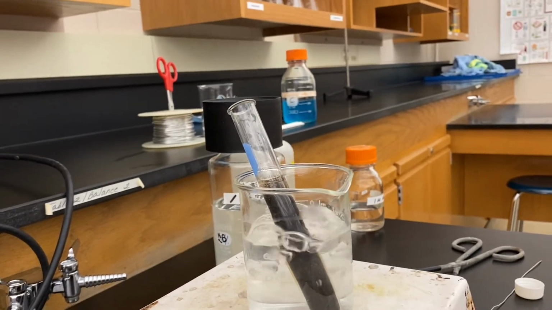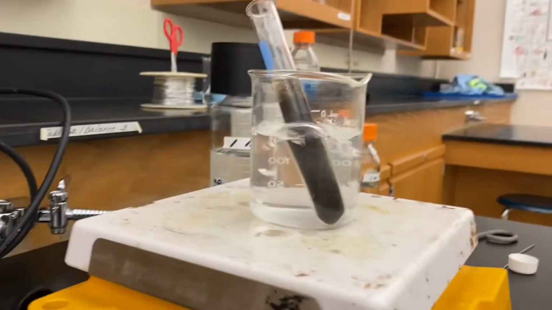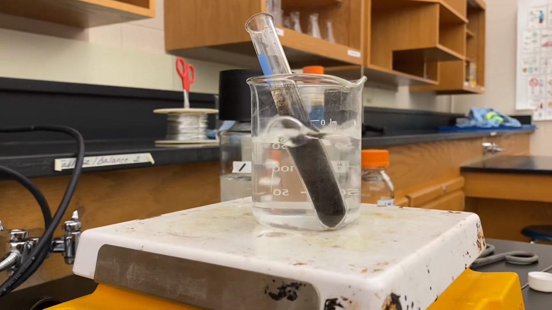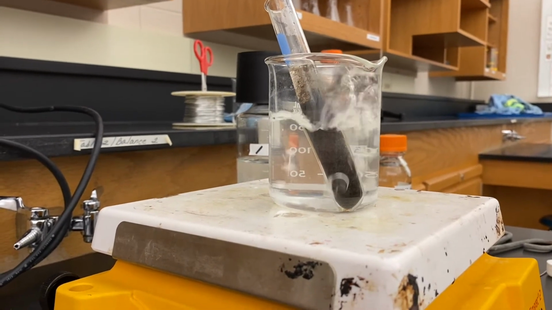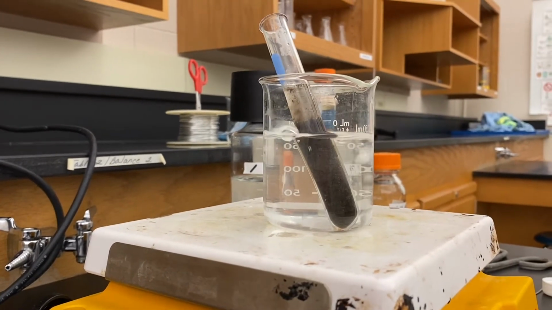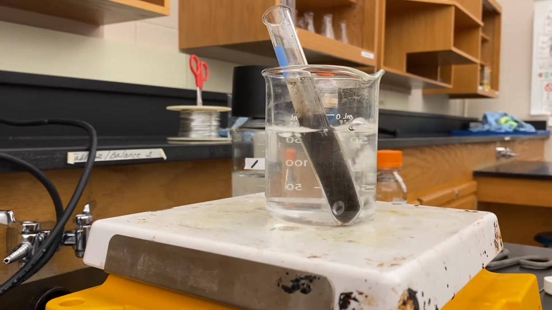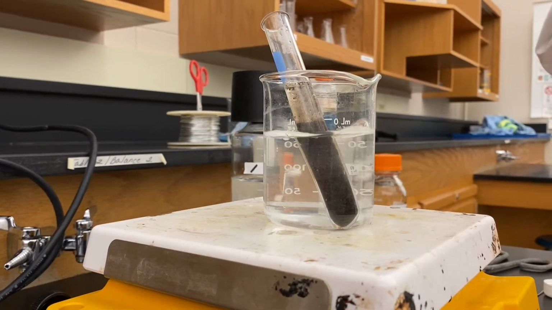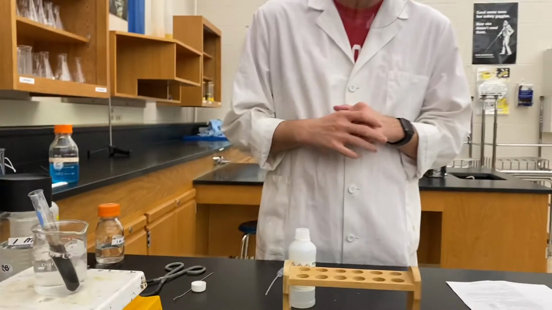Alright, so that is our second reaction, the formation of the copper 2 oxide and water. Again, on your own sheet of paper, you're going to write reaction 2 and give me the balanced chemical reaction for that second reaction in the test tube.